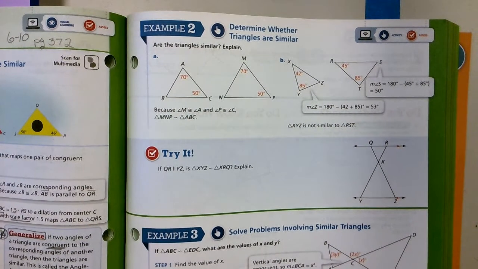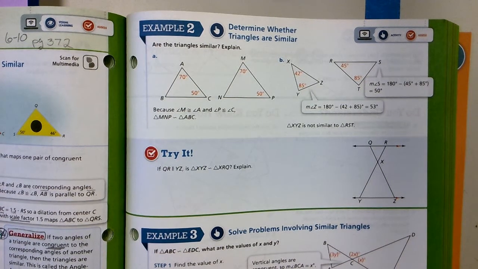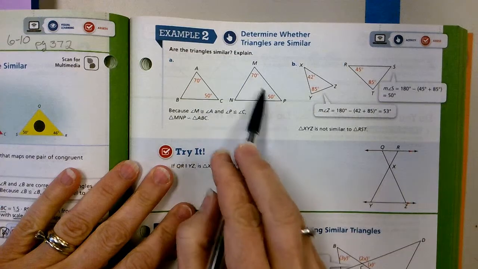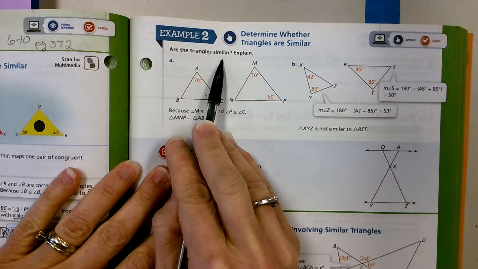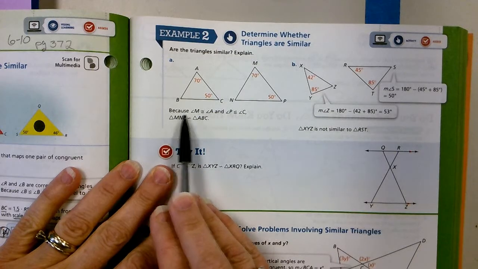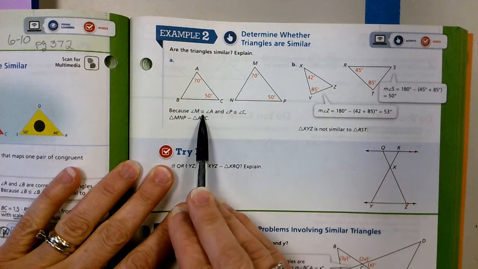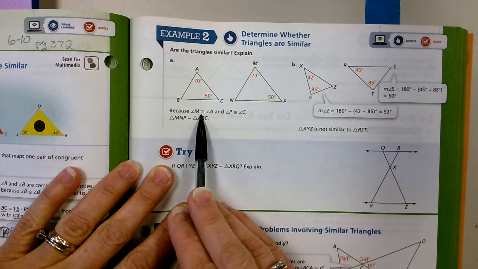On page 373, we're now looking at example number 2. Again, we're going to continue to focus on needing two angles that are equal to each other in measure. That will tell us if the triangles are similar. So just by looking at letter A, it says, are the triangles similar? Explain.